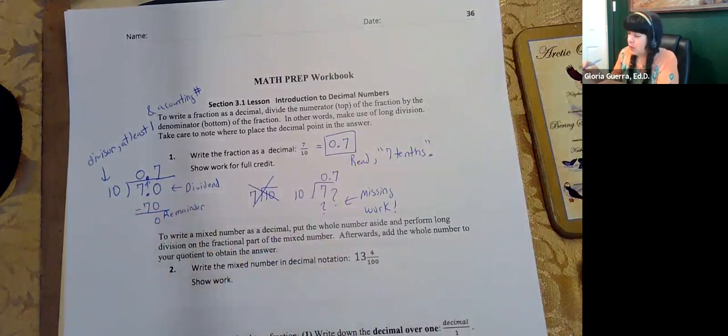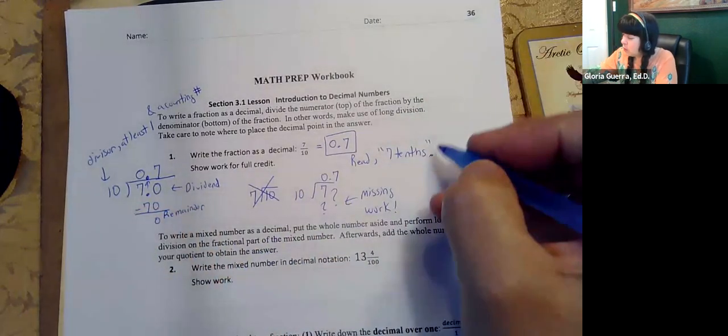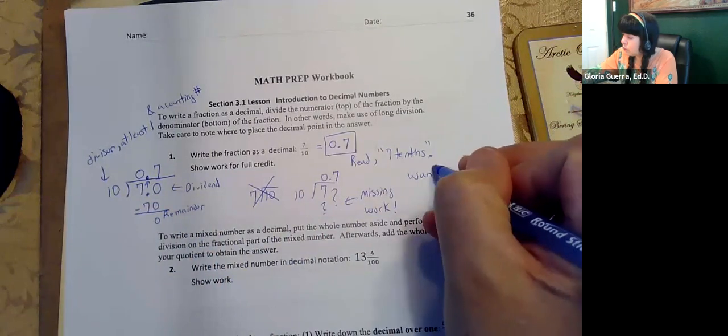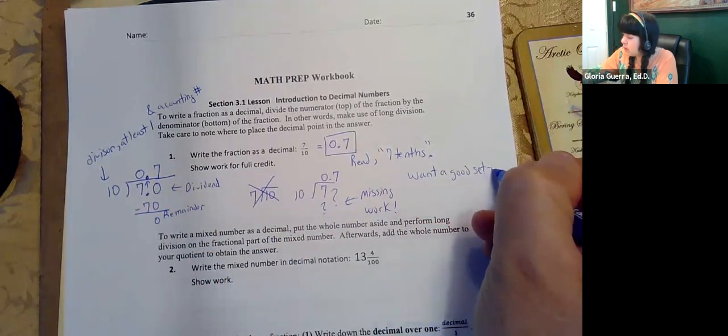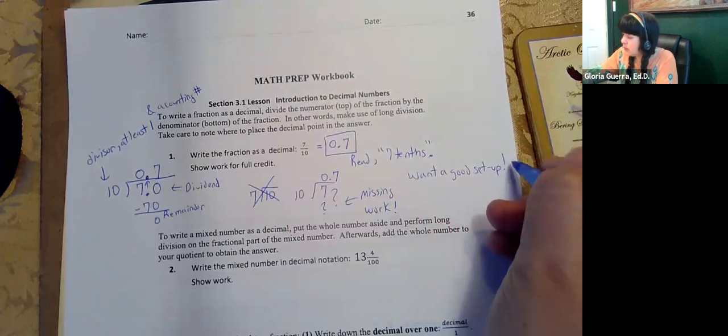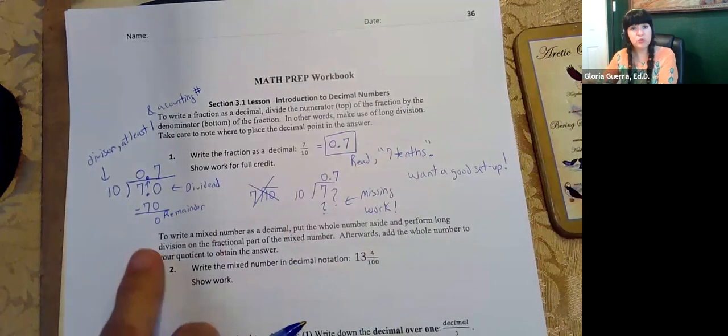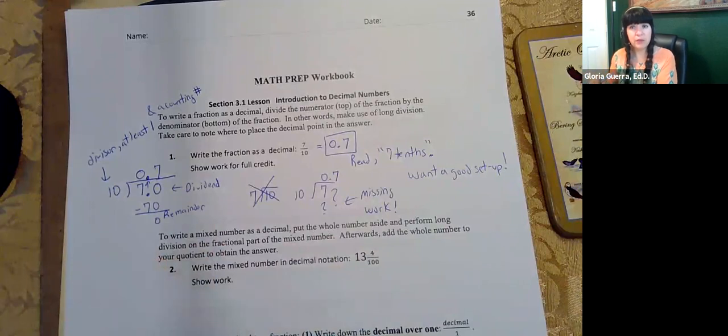This is the setup. So you want a good, correct setup, and then you want to actually do your long division. Okay, all right. So this is 7/10 then, all right.